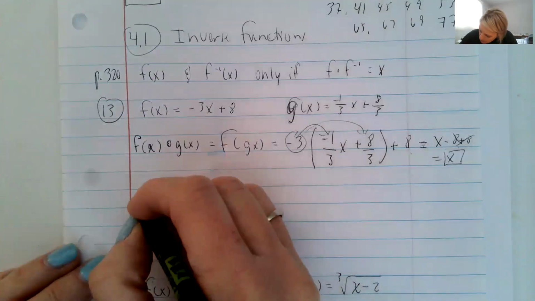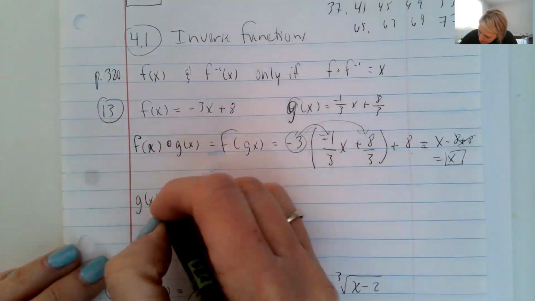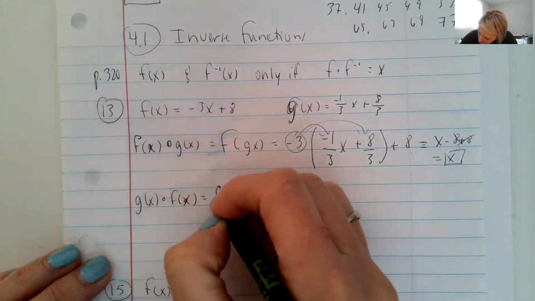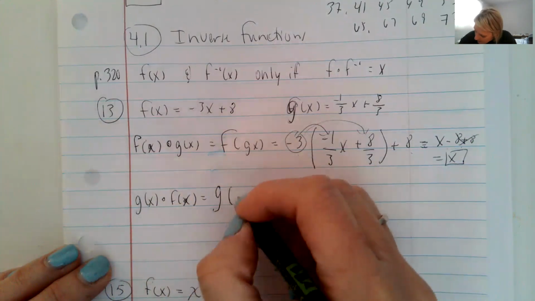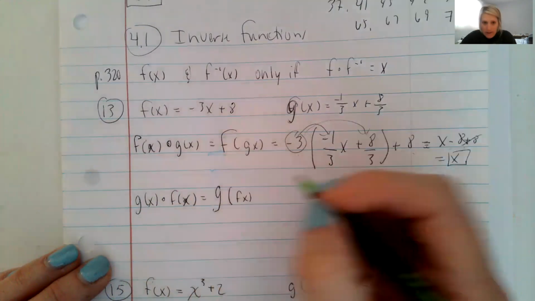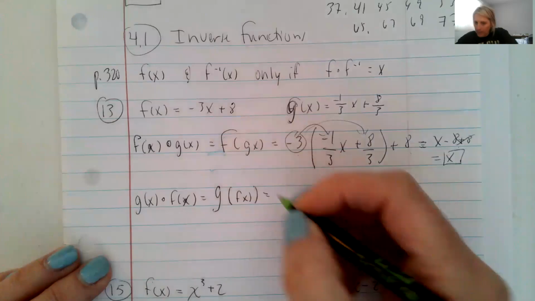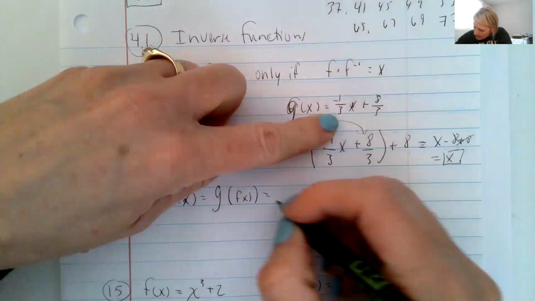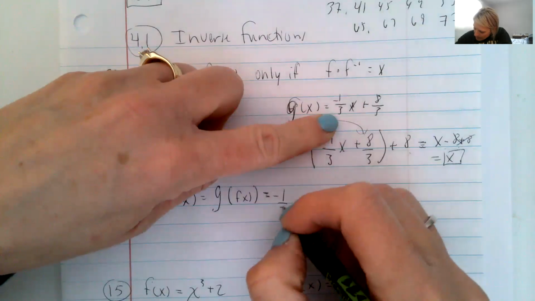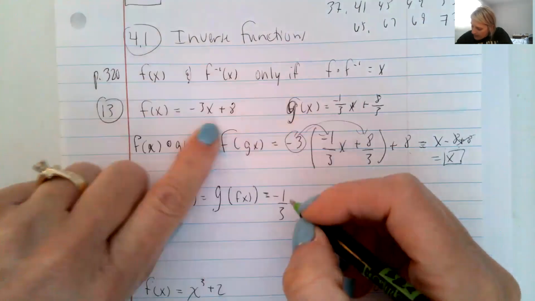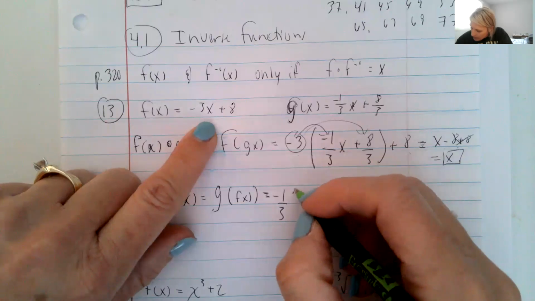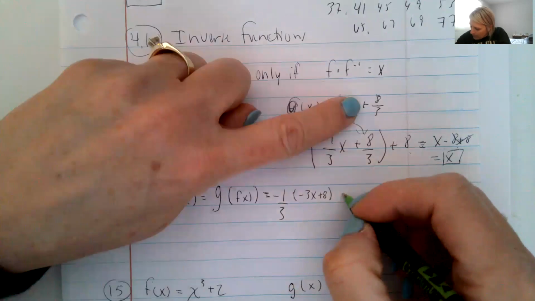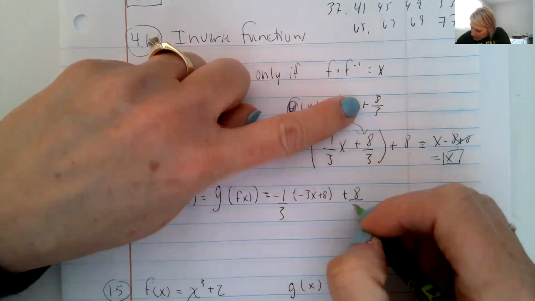Now we want to compose the g of x function composed with the f of x function. So now g is my big function, and f of x is going to be the input into that. So my g function is negative 1/3, and x is now my f of x function, so negative 3x plus 8, plus 8/3.